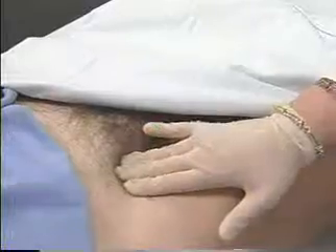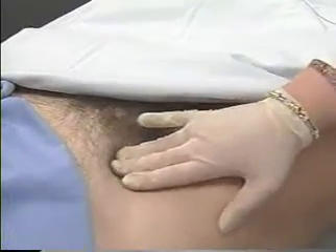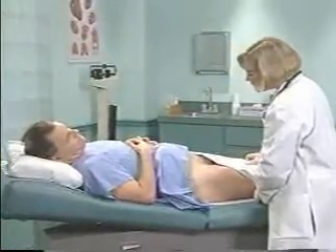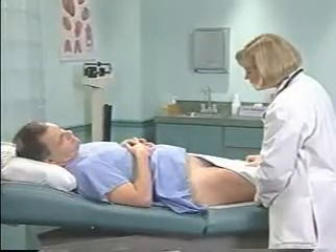Palpate the inguinal lymph nodes, which should not be enlarged or tender. Then assess for hernias. Ask the patient to bear down as you inspect the inguinal and femoral areas. You should see no bulging. Palpate the inguinal canal for hernias.